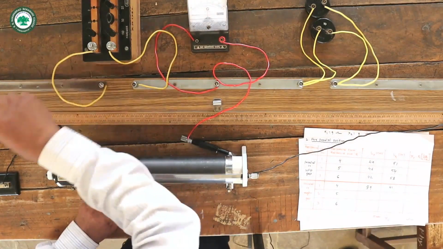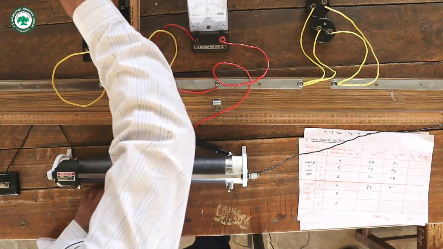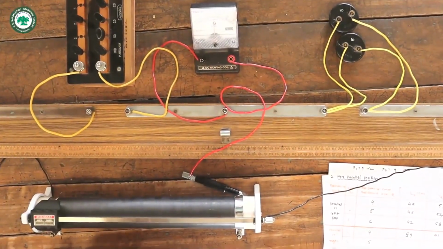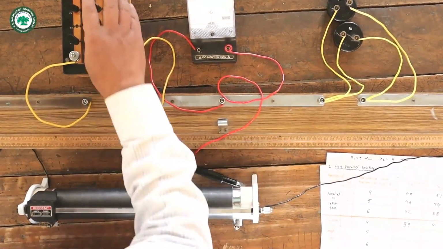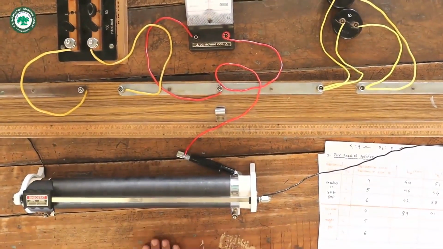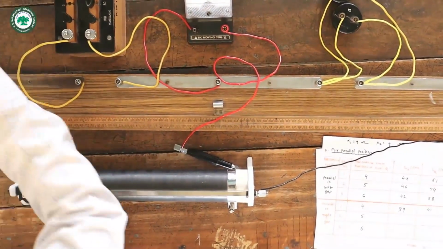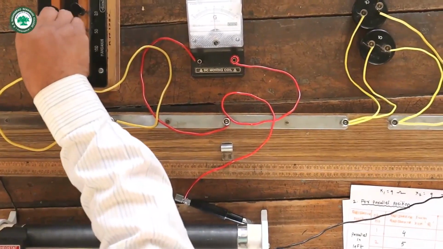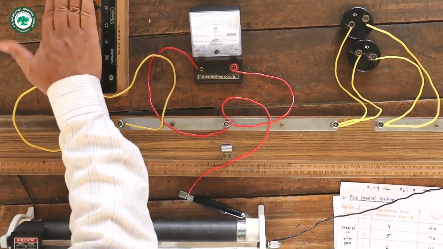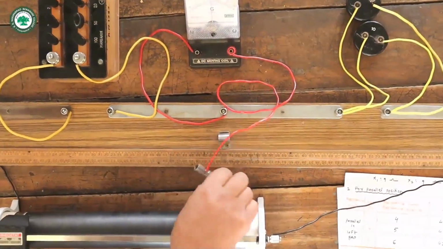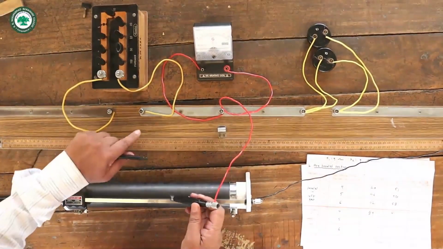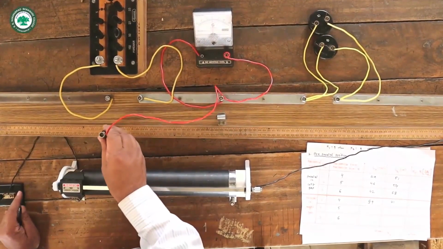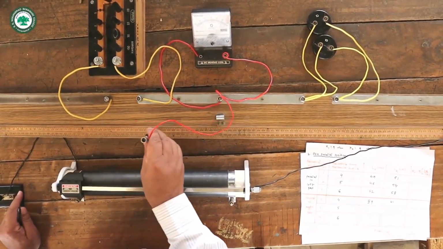Then again 5. Where is the key? And take the reading here. This length is LR and this is LX, because we interchange the positions here.